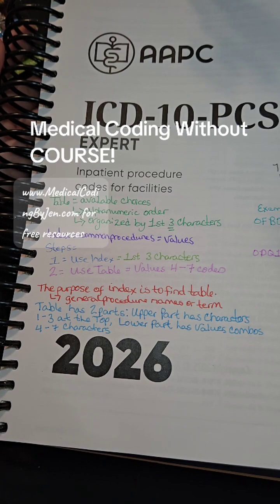Be sure to not code components of procedures separately. Yeah, it says that.